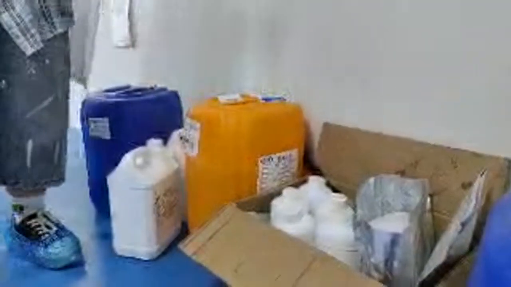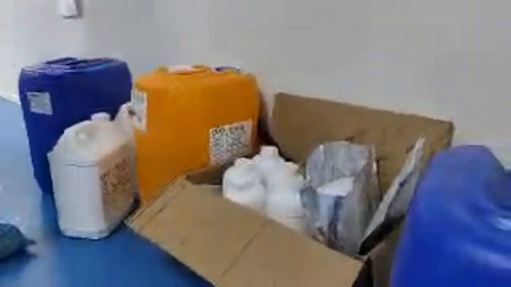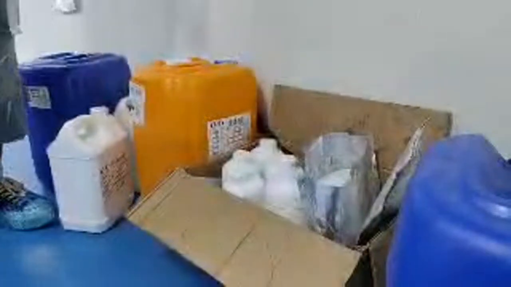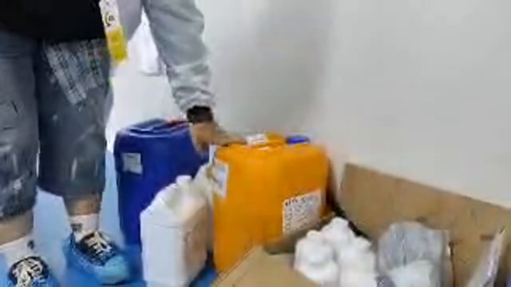The more viscose you add into the fabric, the softer and more hydrophilic it will be. So if you want to reduce your cost by using fabric with 100% polyester, then we need to add the hydrophilic agent into the fabric so that it can absorb more liquid. Okay, next.